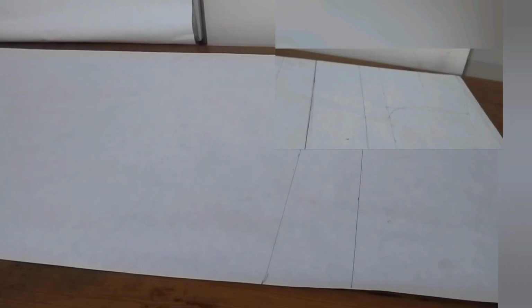The next line is your under bust. The under bust I'm using is 14 inches. You can use 13 inches. It depends on what your under bust is, but I'm going to use 14 inches.